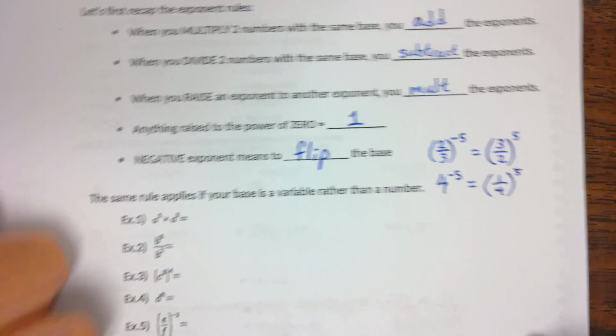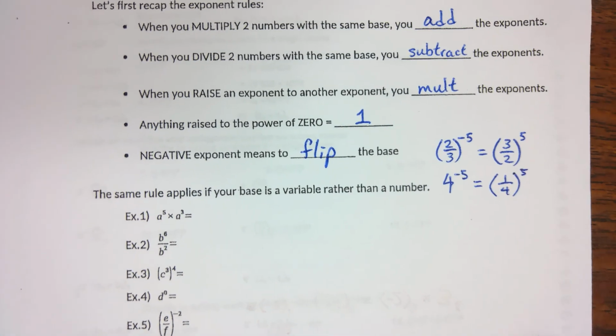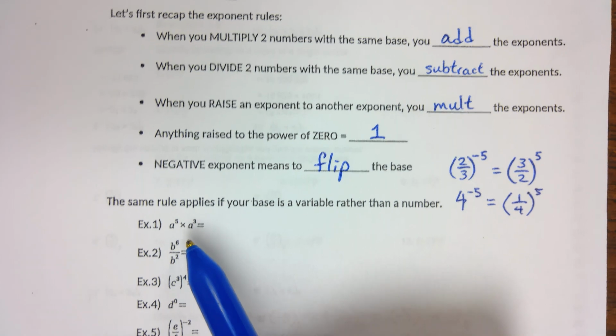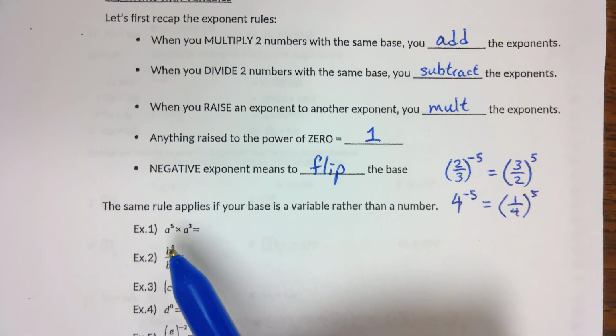Okay. So now let's apply it to variables instead of numbers. Okay, Kavishan, let's put that phone away. Thank you.